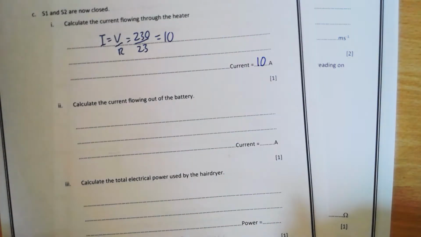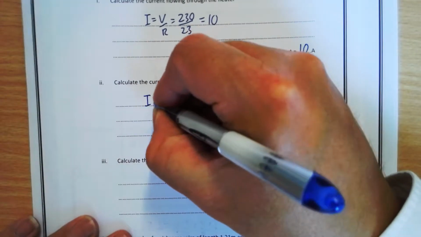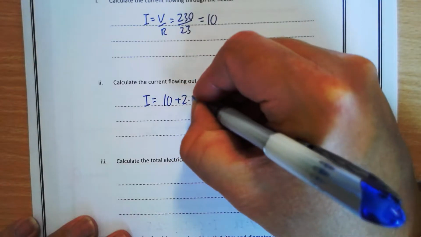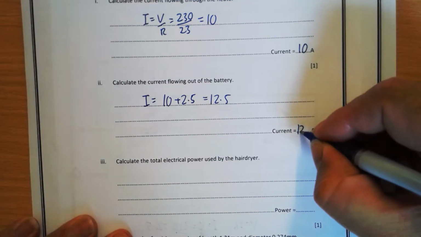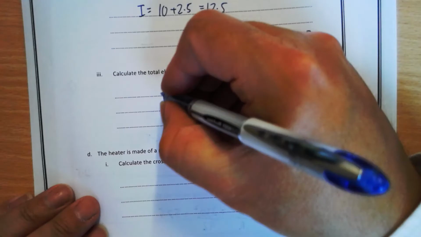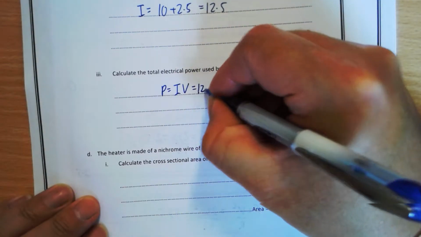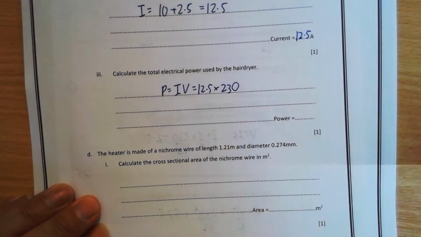That's easy. Then calculate the current flowing out of the battery. Well, the current flowing out of the battery is going to be the total current, we're using Kirchhoff's law, remember. So that's going to be the 10 amps plus the 2.5, which gives you 12.5 amps. And then calculate the total power used by the hairdryer. So power is equal to IV. I'm going to use IV. So my total current is 12.5 multiplied by 230, which should give me a power of 2875.